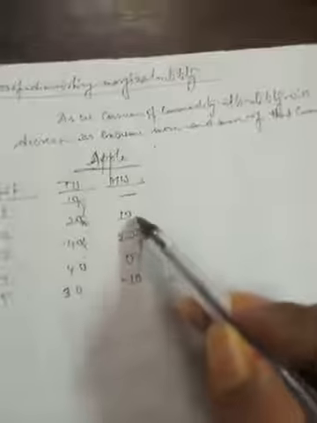Okay, so in this way we see that the marginal utility is continuously falling. That is why we say the law of diminishing marginal utility. In another example we can also discuss it, that the marginal utility is decreasing. Okay, so another example we will discuss in my next video.